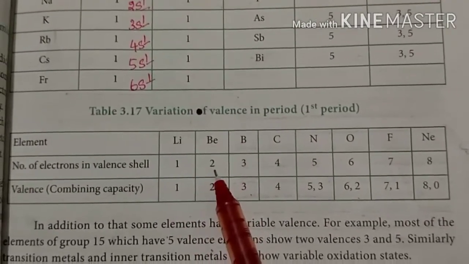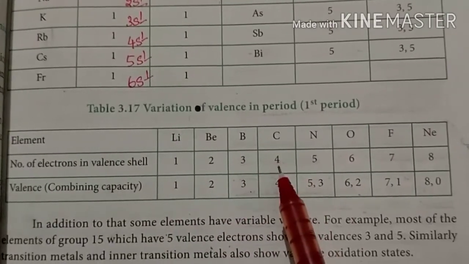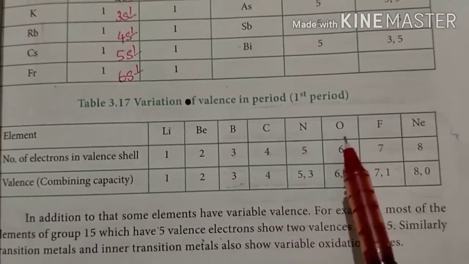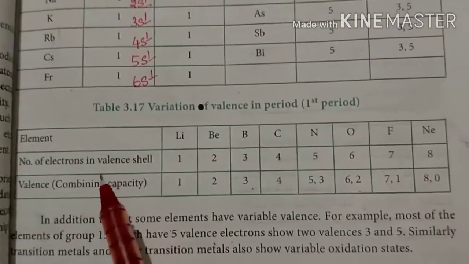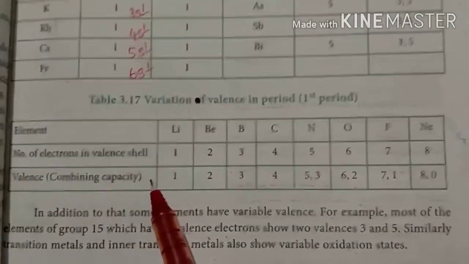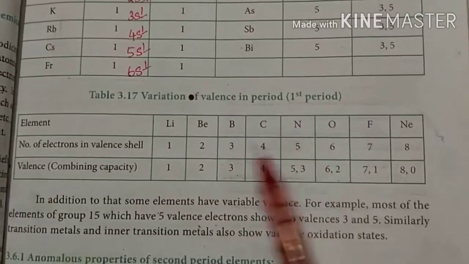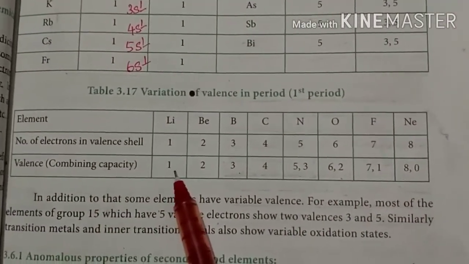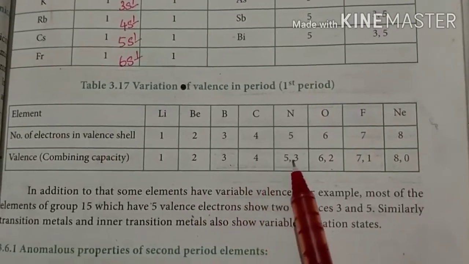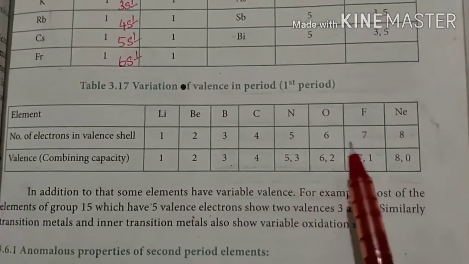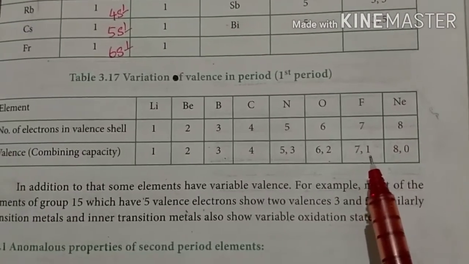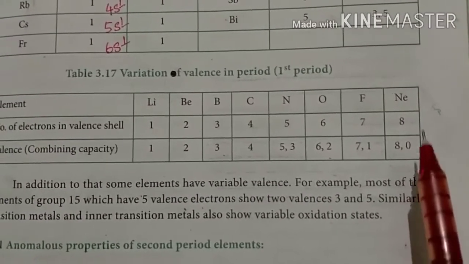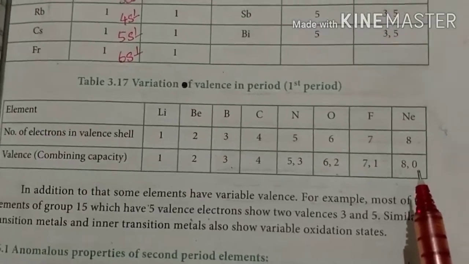Lithium 1, beryllium 2, boron 3, carbon 4, nitrogen 5, oxygen 6, fluorine 7 and neon 8. The combining capacity relative to hydrogen is given here as 1, 2, 3, 4, and 3 for nitrogen, 2 for oxygen, 1 for fluorine, and 0 for neon.